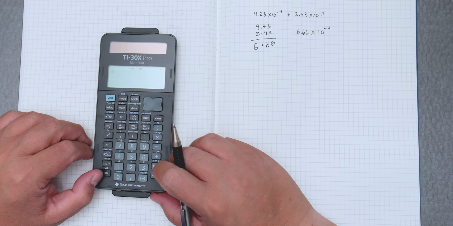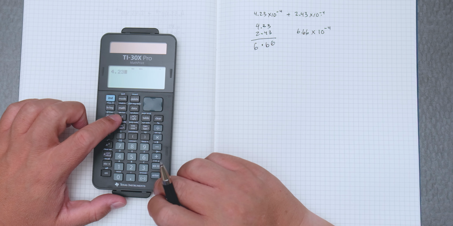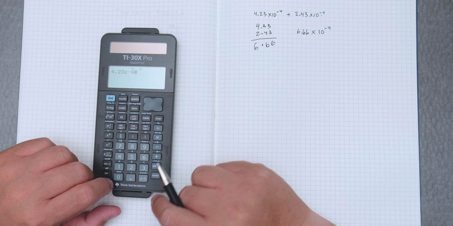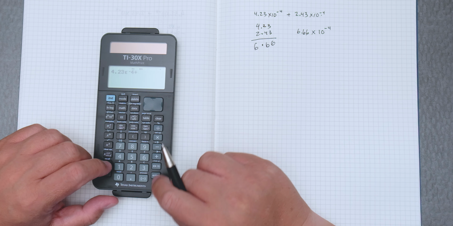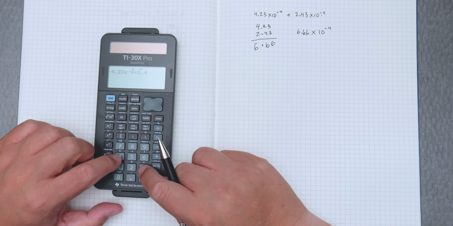Okay, now it's in that mode. 4.23 double E for exponent, minus 4, not take away 4, plus 2.43, right? Double E. Not all calculators have double E, by the way, but this one does, to the negative 4, equals 6.66 times 10 to the minus 4. Okay, great.